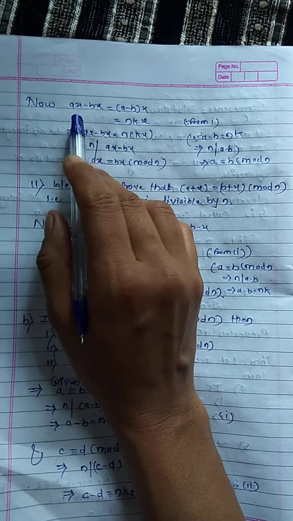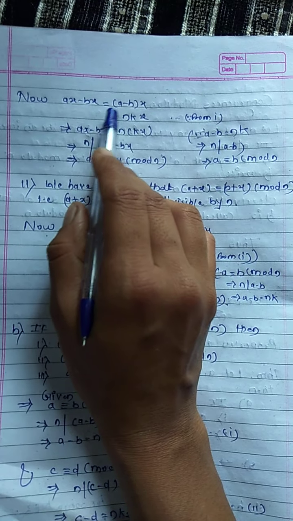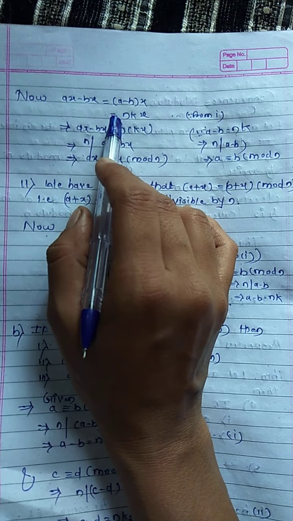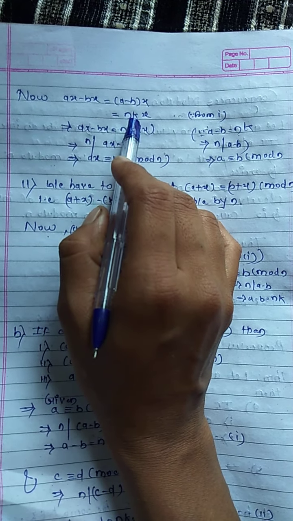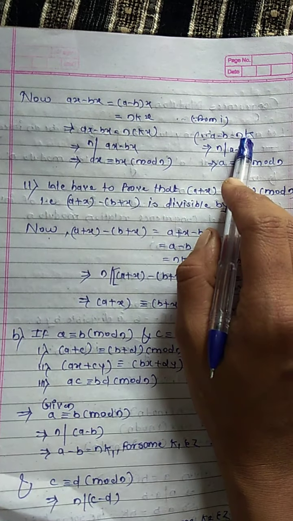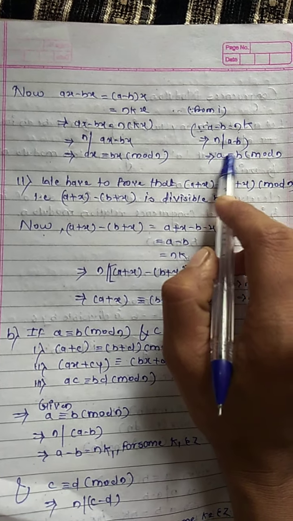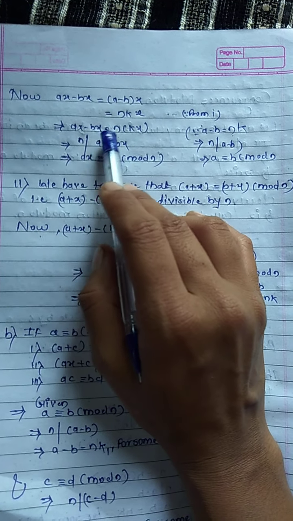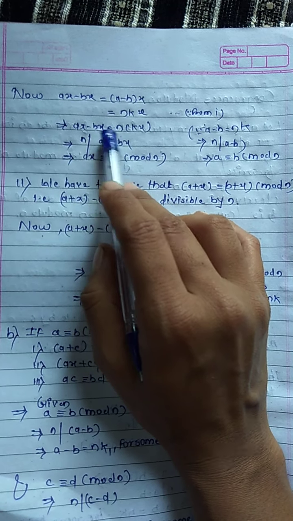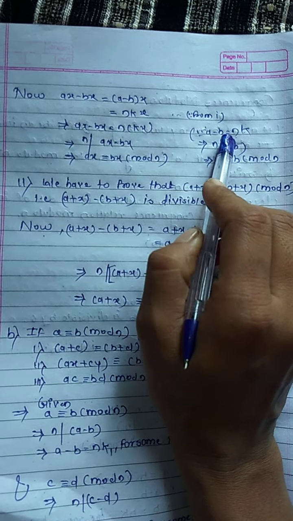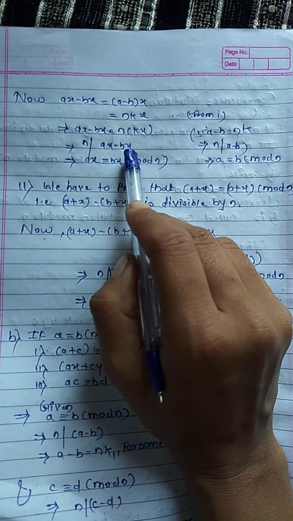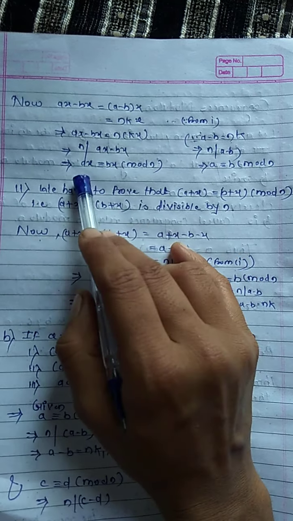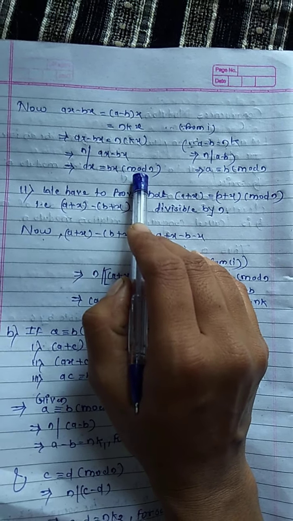Now consider ax minus bx, which, taking x common, is a minus b into x, which is nk into x. So n divides ax minus bx, and by the definition of congruence, ax is congruent to bx modulo n.